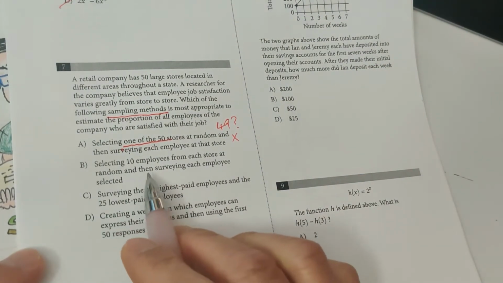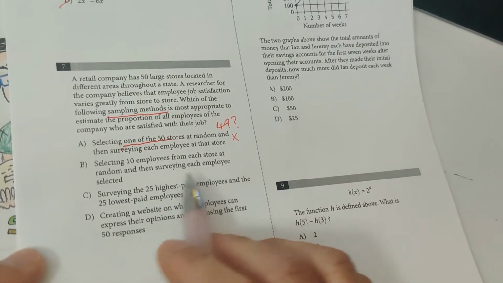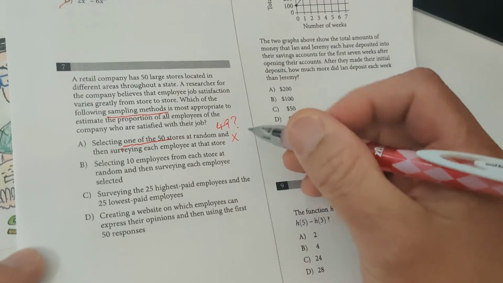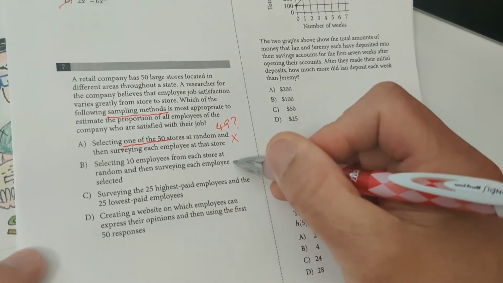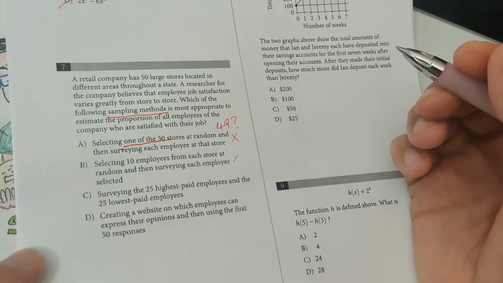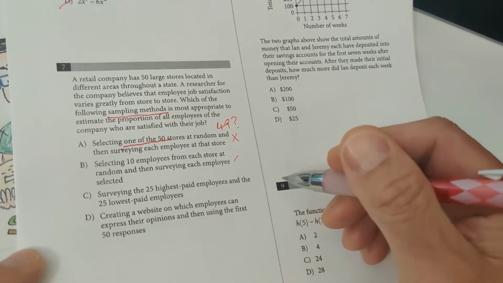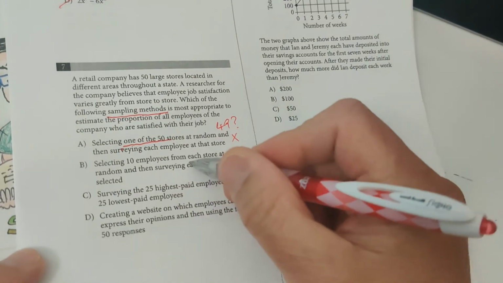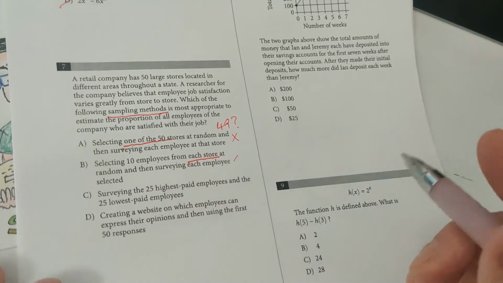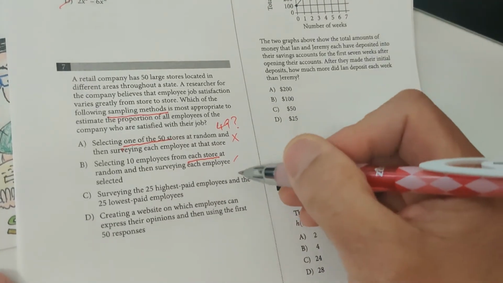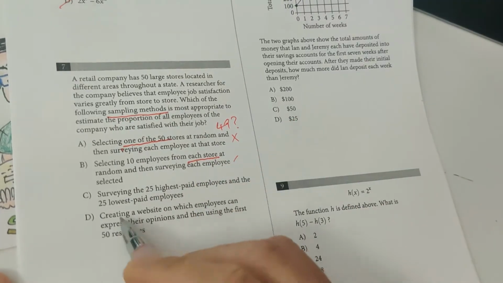B, selecting 10 employees from each store at random and then surveying each employee selected. This one sounds good. This one makes sense because this sampling method is covering all the stores. Okay, each store. So it's covering the employees of all the stores. So this one makes sense. Okay, and let's see what the C says.